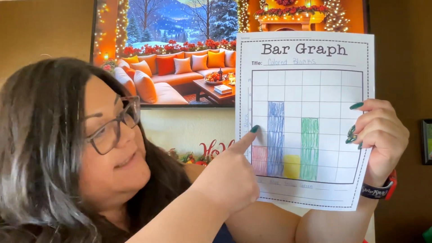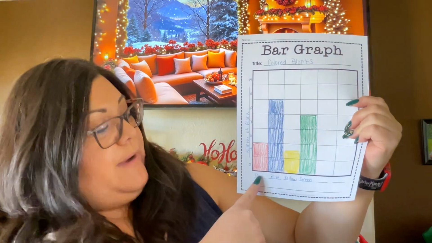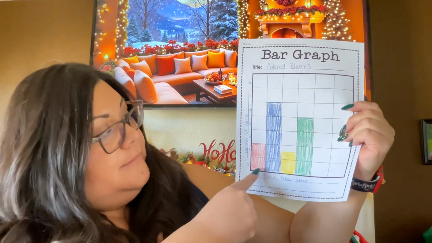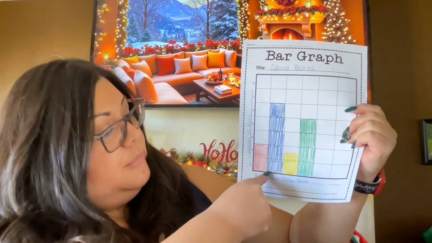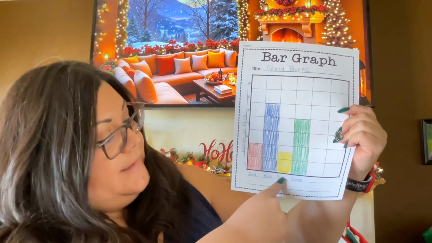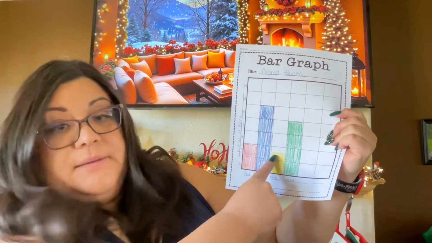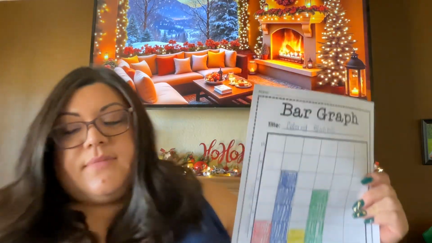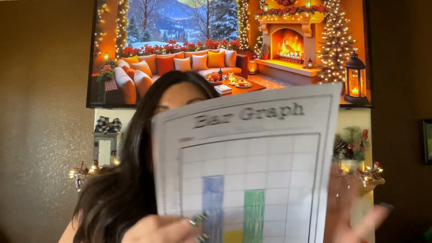So 2, 4, 6, 8, 10, 12, and 14. Red, blue, yellow, and green. So we have 4 red, 10 blue, 3 yellow, so I had to have this number 4 here. And then we had 8 green. So this is just a way of sorting out your data, to have information.